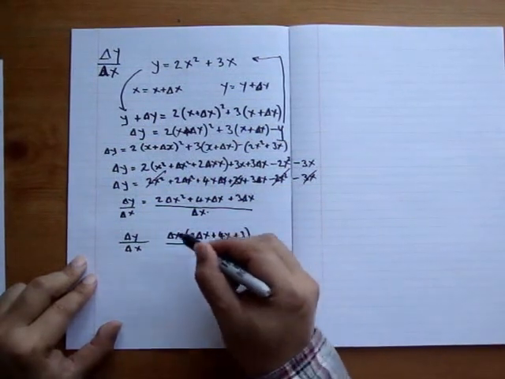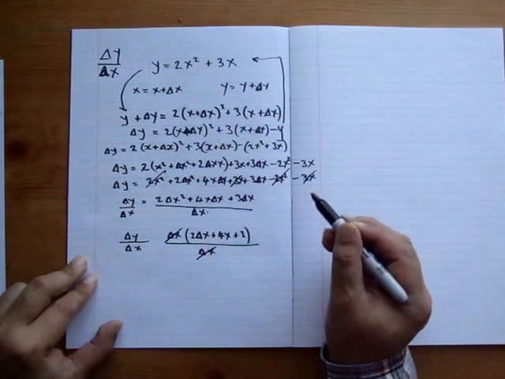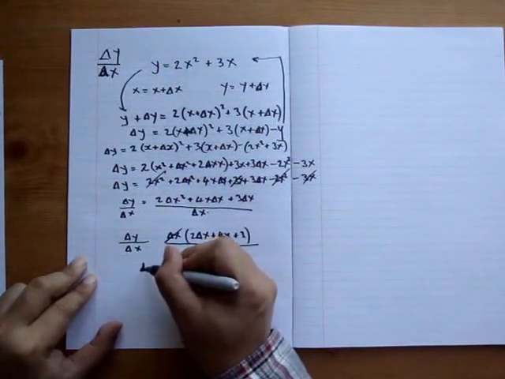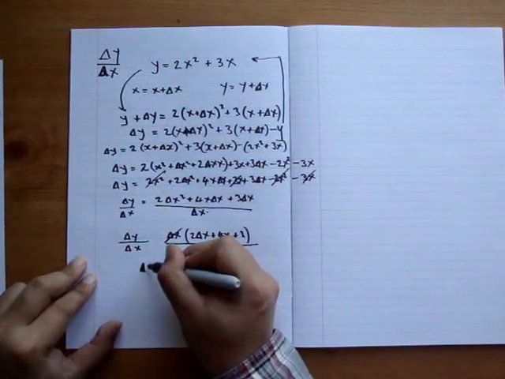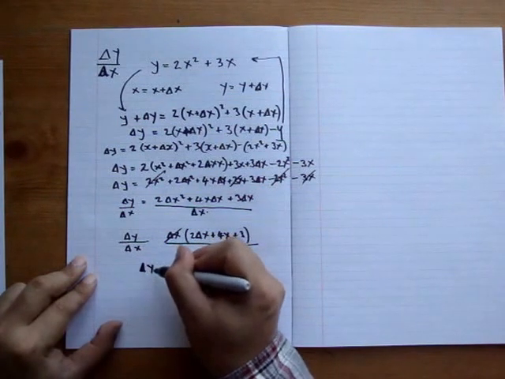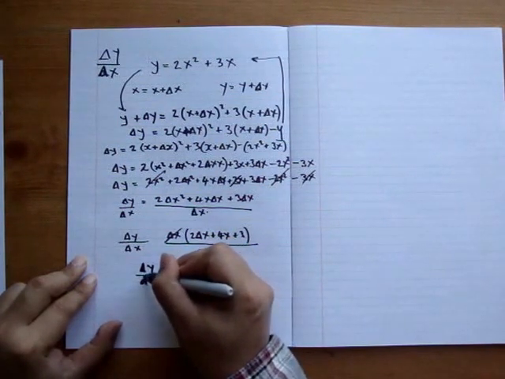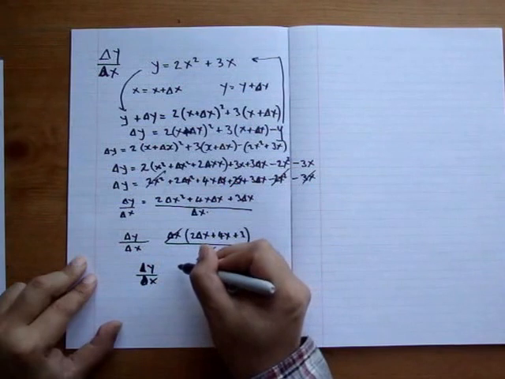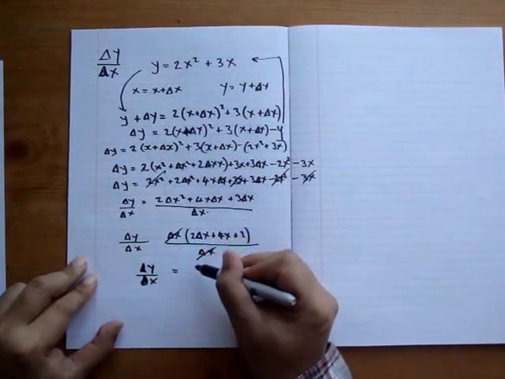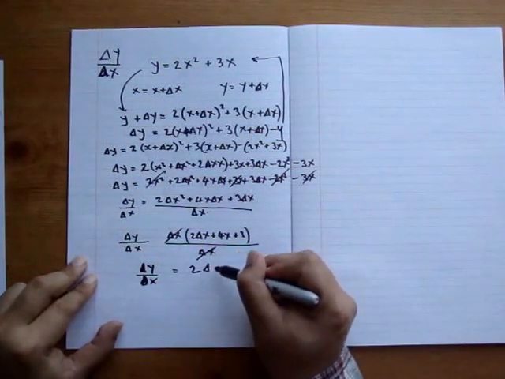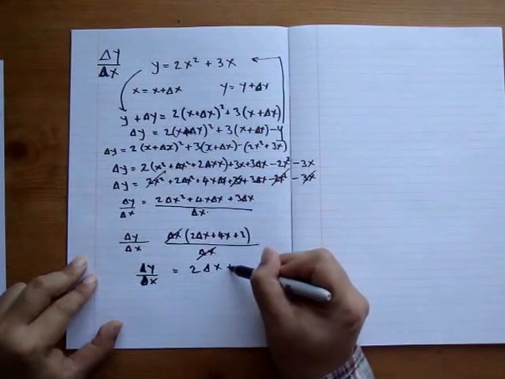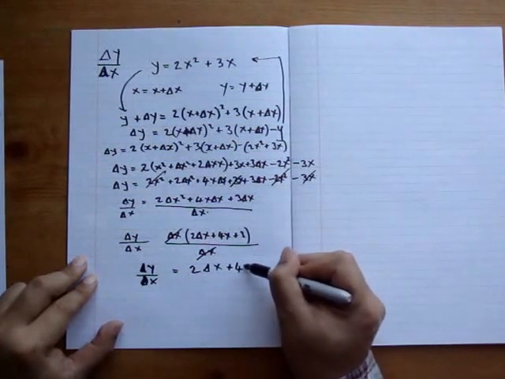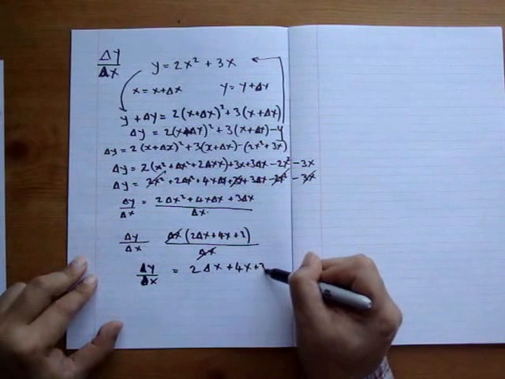Now we can cancel out these 2 delta x's. We're left with delta y over delta x equals 2 delta x plus 4x plus 3.